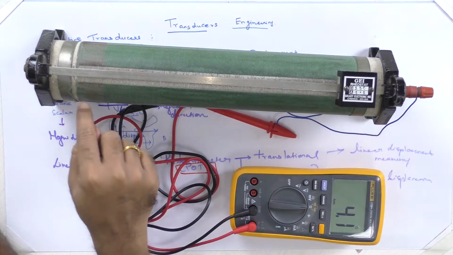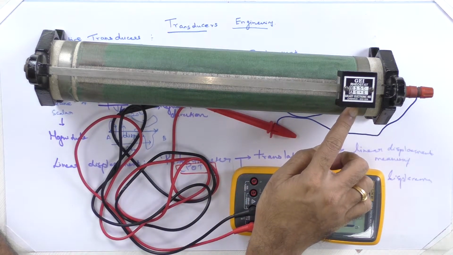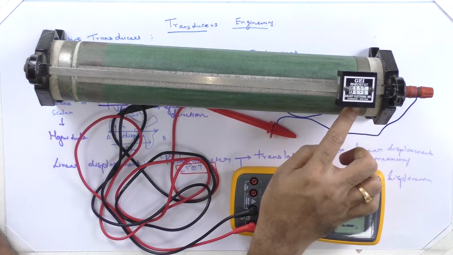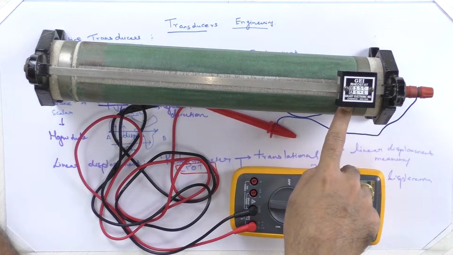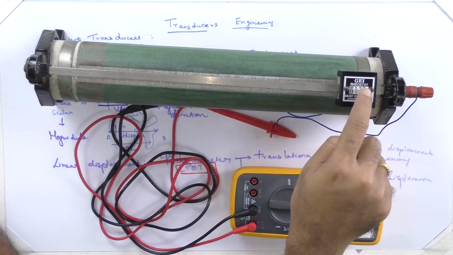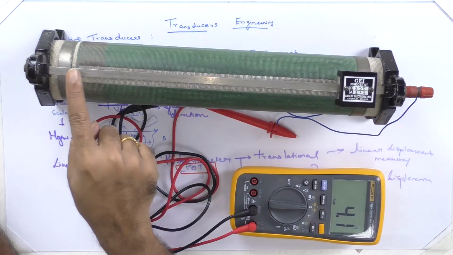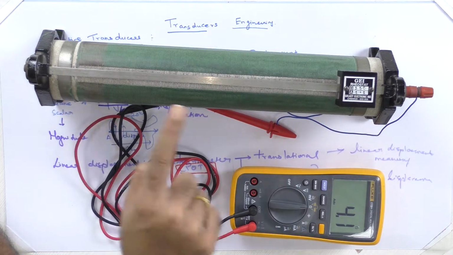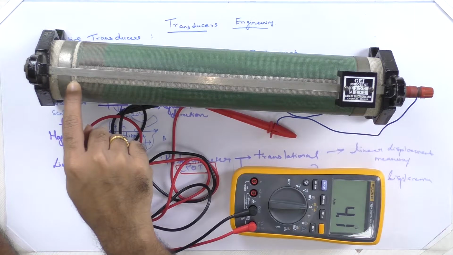Coils are wound over this, you can see here, and this is the minimal side. I have connected it over here, and when you increase the distance from this side to this side, the resistance increases. Here you should get 0, and here you should get the maximum.